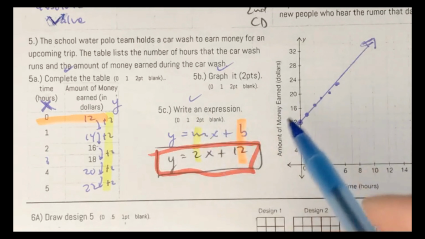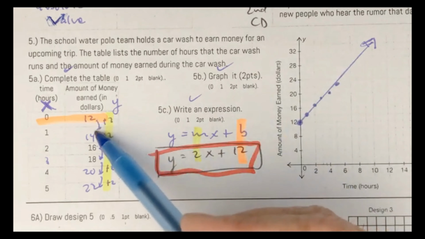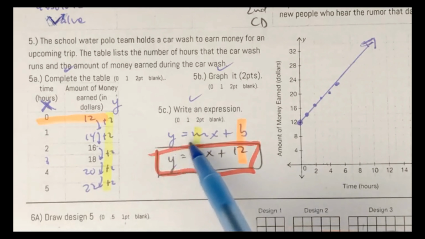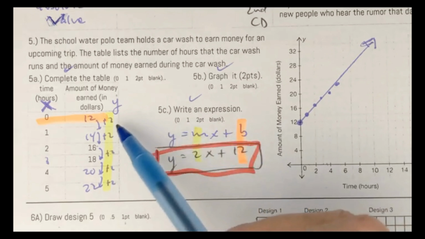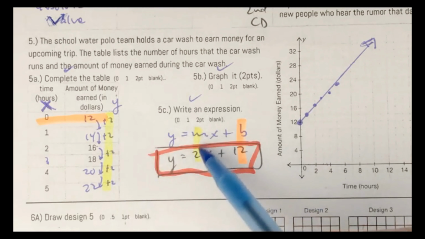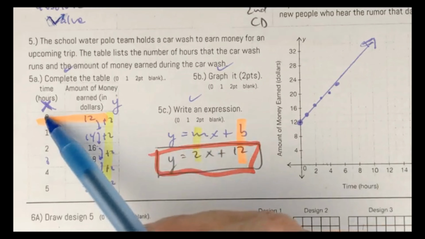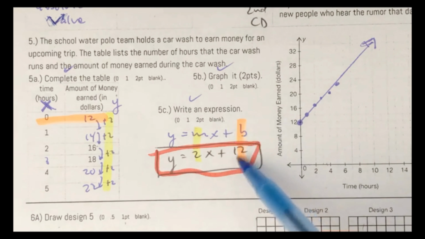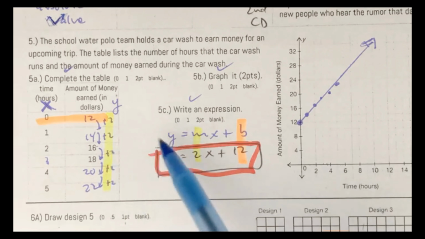Write an expression. Well, we know that this is a first common difference, therefore it is linear. Linear has the formula y equals mx plus b, where your first common difference is your slope. And the y-intercept, so if you don't have the y-intercept, you can just work backwards, 0, 12. 12 is our starting point, right? So then you can say 1 hour.